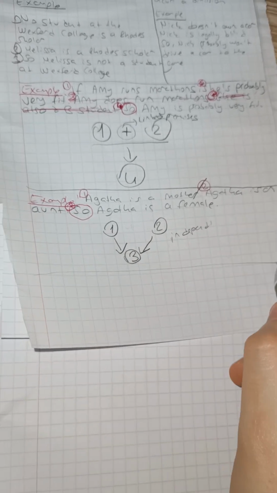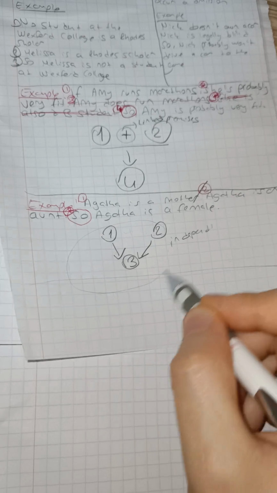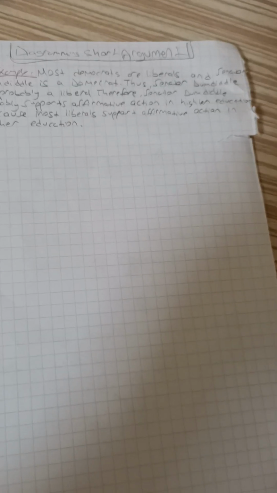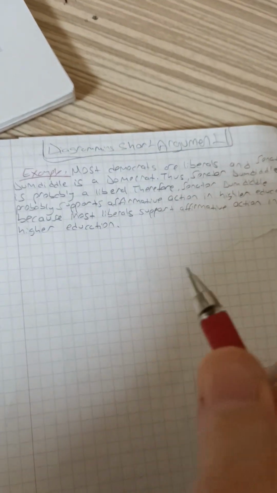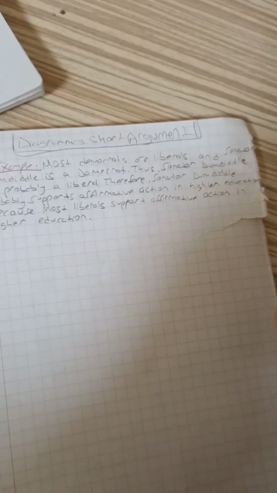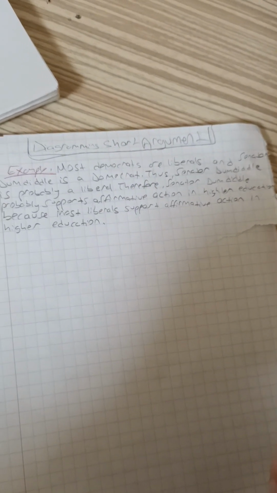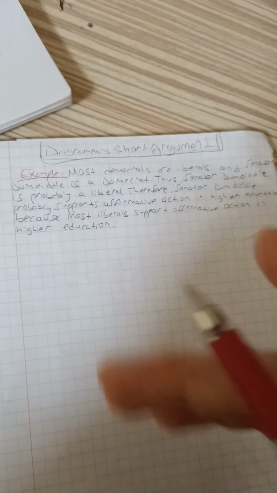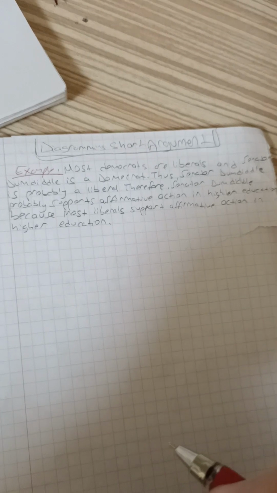And our argument, our diagram is like that. And here is a more complex example. As we have said before, first step is we circle all premise and conclusion indicators.